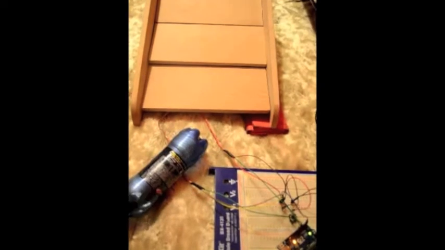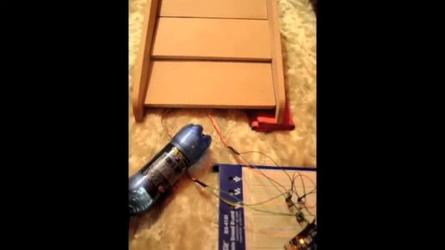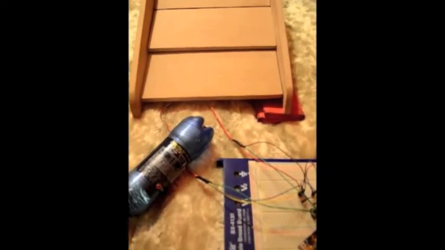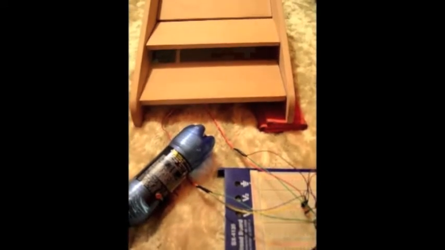Here's the simulation. The user presses the button, the stairs turn into a ramp. Assume that the Pepsi bottle is our handicapped person. It climbs down the stairs, waits for some time, then they return back to their normal positions.